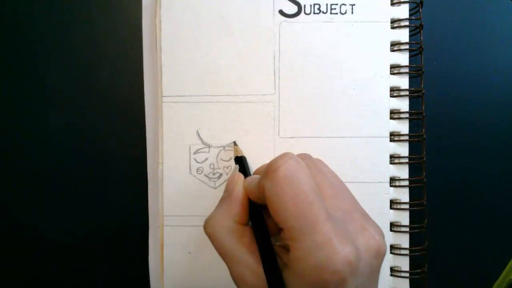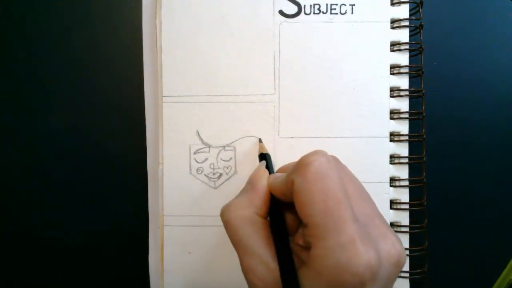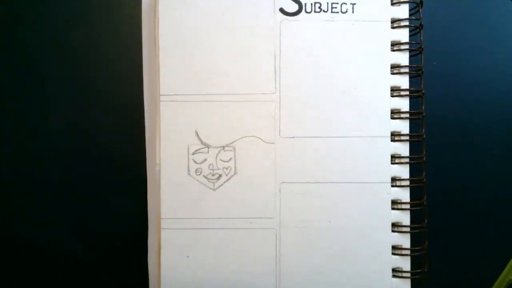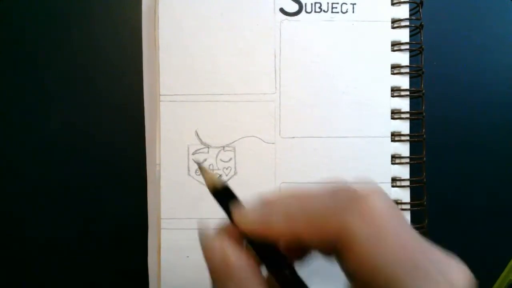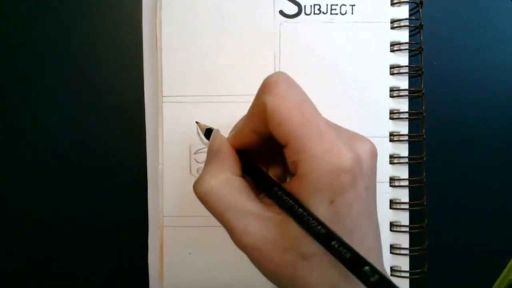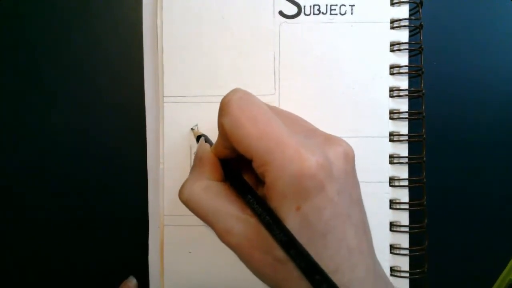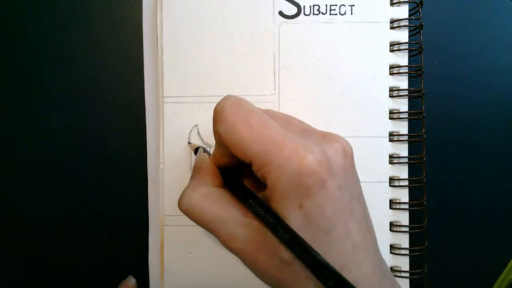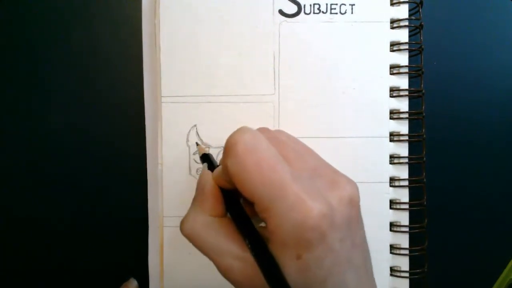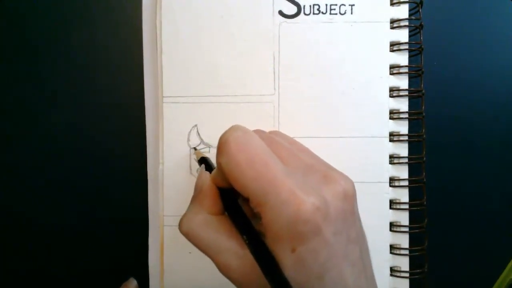Curve down, over, and continuing off to the side of the square. From here, I'm going to come up and draw a curved triangular shape. So I'm going to curve this out and this is going to be curved down here.